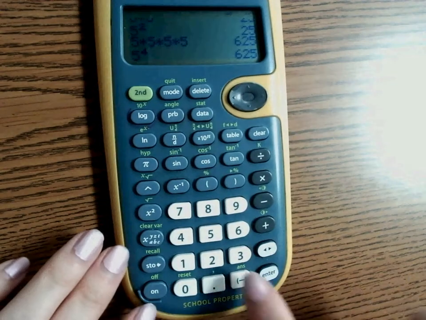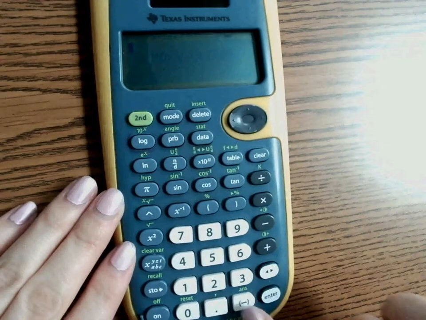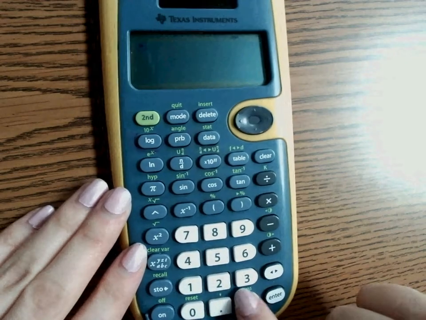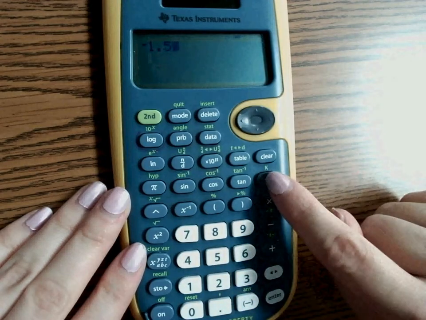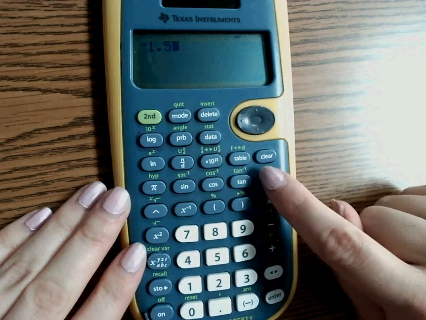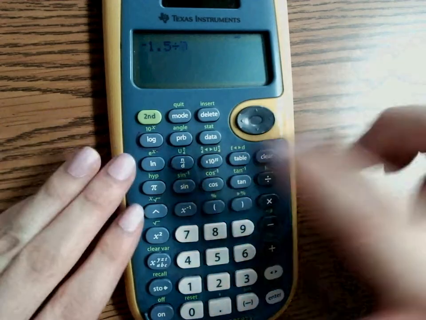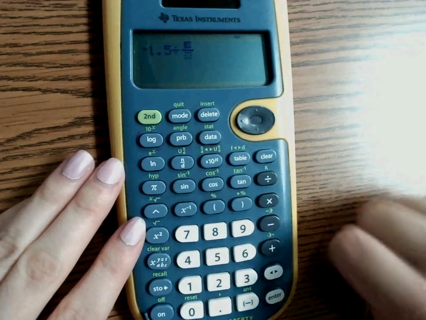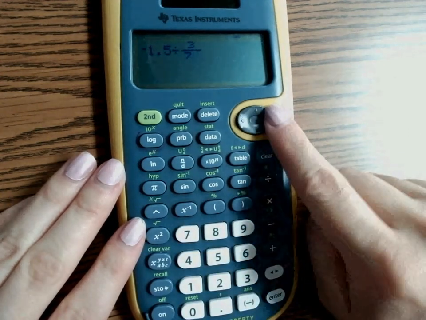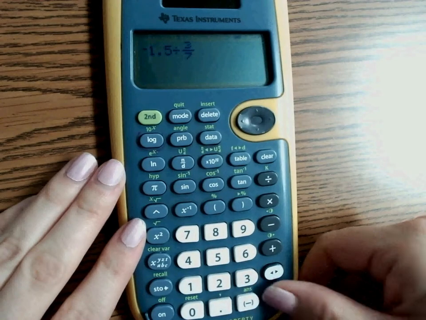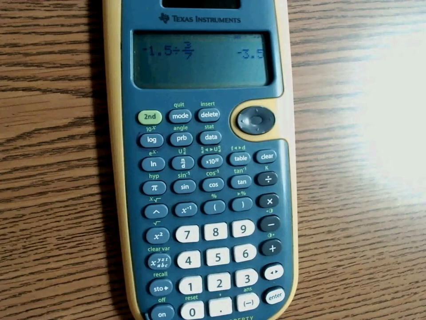So the way that we type that in, we have to hit our negative sign first. Let me clear everything first. We have to hit our negative sign, then we type 1.5. Division, we're going to divide, we have to hit our divided by sign. Then I have to do a fraction, 3 over 7. So I hit my fraction bar, 3 over 7, get out of the fraction, and hit enter. That gives me negative 3.5.